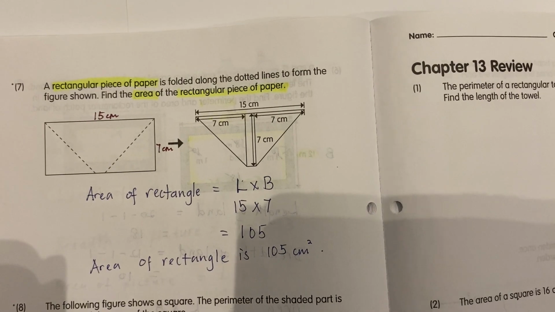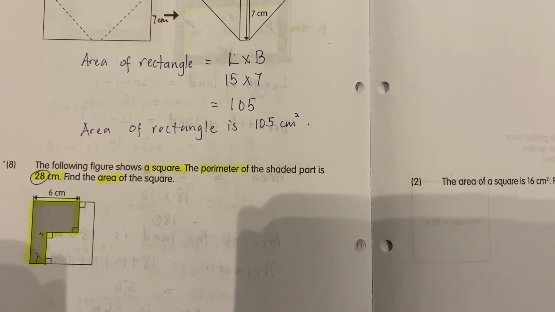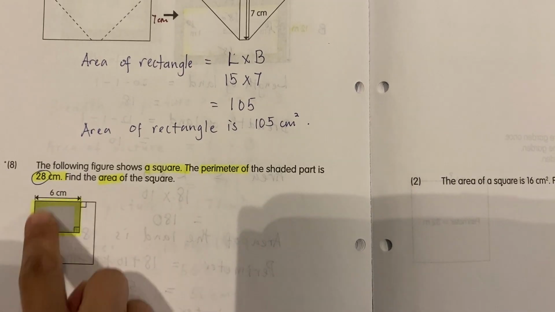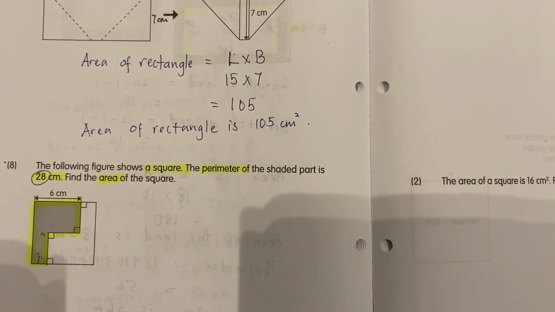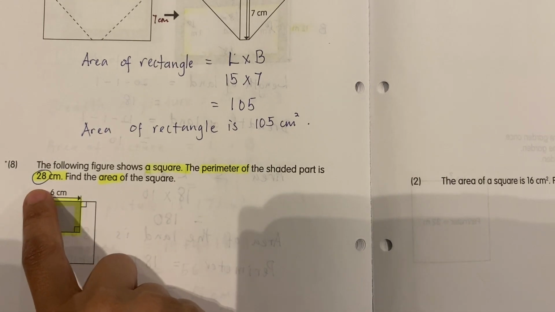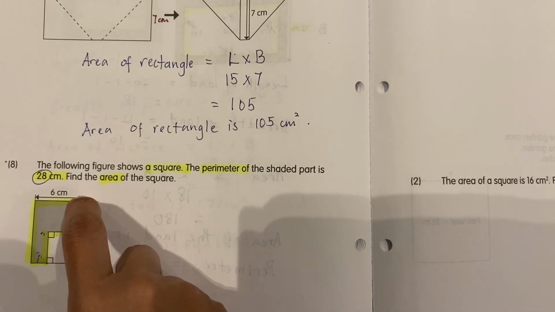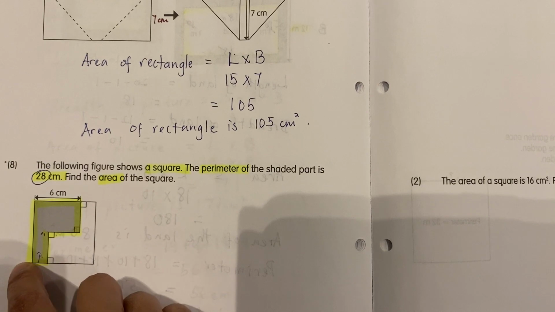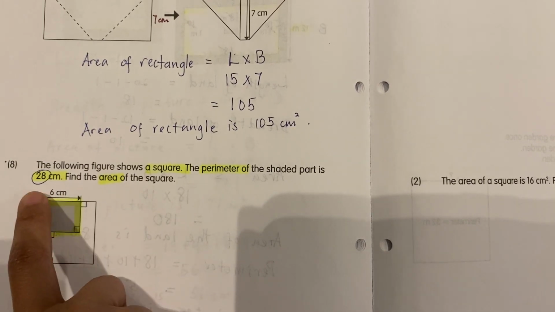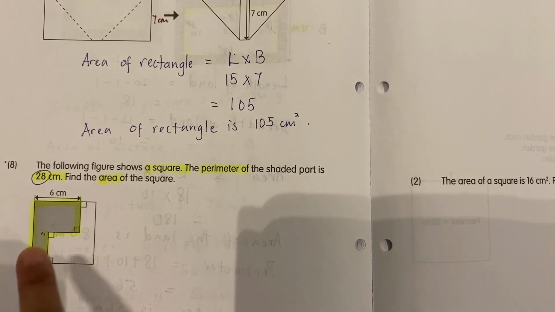All right, question 8 now. The following figure shows a square. That's the square. The perimeter of the shaded part is 28. So the perimeter of the shaded part means this outline, the outline is 28. Find the area of the square.